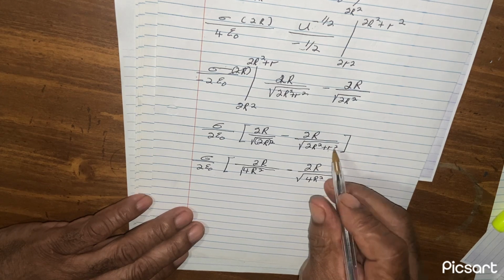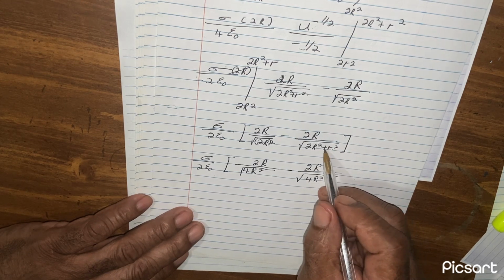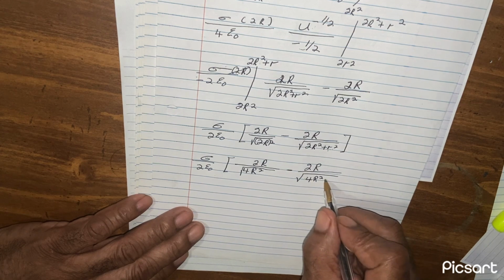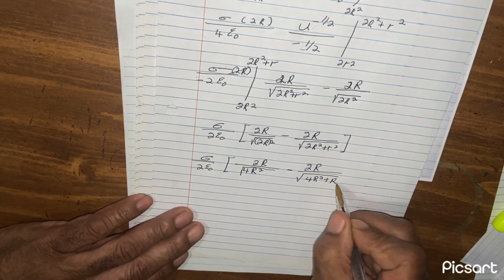And this r is the same as r. It's already at the end, so we just say plus r.